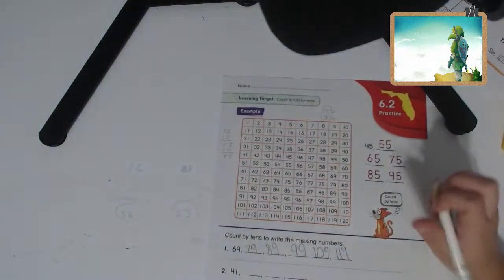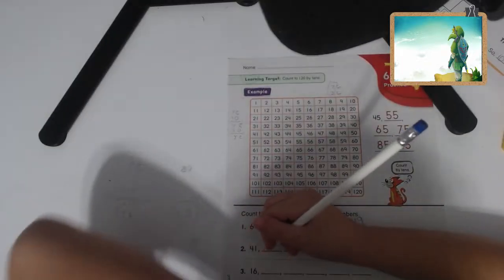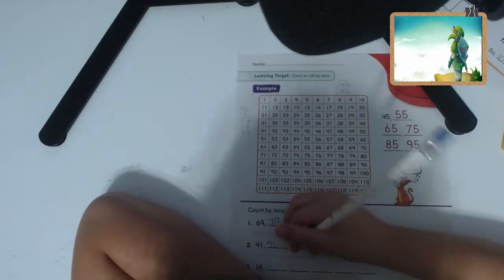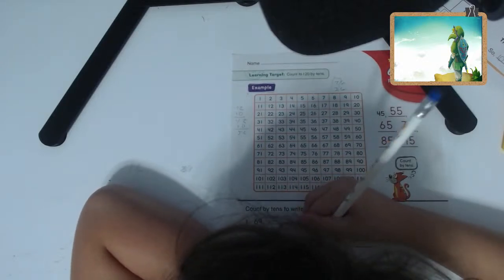Alrighty, next one. 41. So 41, 51. Okay. The other one is 61. Okay. The other one is 71.